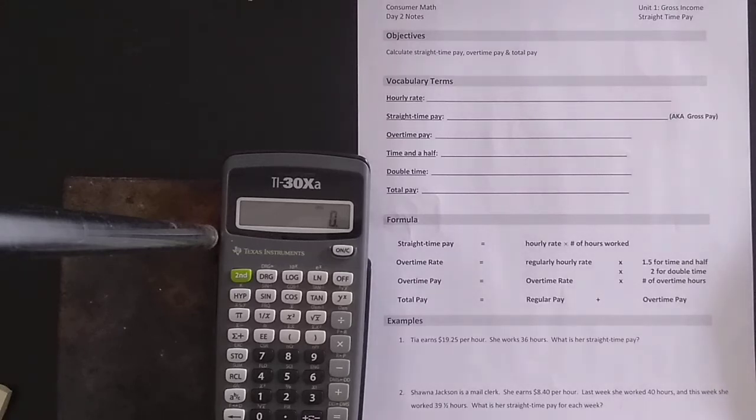Okay, welcome back. We're going to talk now about our first real topic in consumer math, which is calculating what is called your straight time pay. And this is for people who make an hourly wage. Okay, so our objectives are to calculate straight time pay, overtime pay, and total pay, and also to understand what those mean. We've got some vocabulary terms to go through before we get to the actual math.